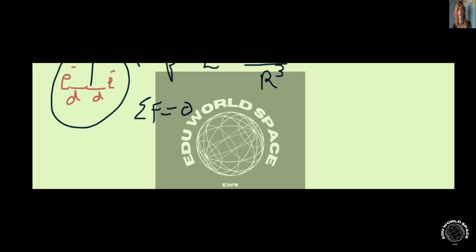Okay, so here we go. I know that the force on this electron, we need to identify them. So the force on this green electron equals the following. K Q squared divided by 2d squared.